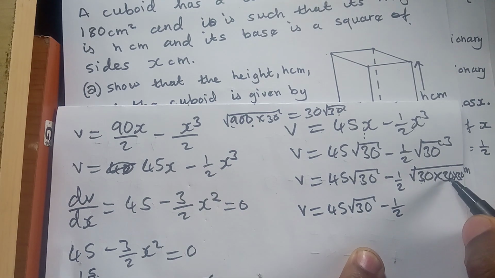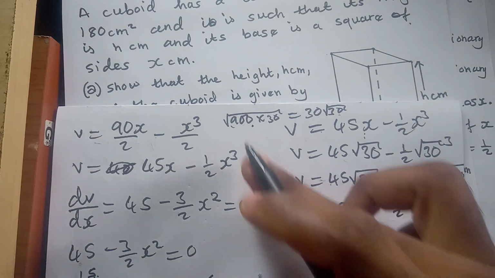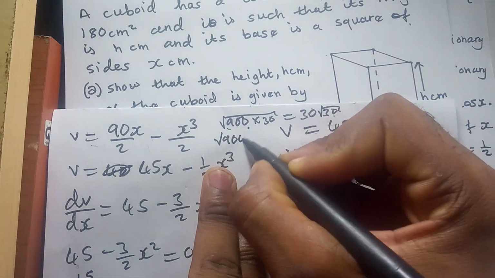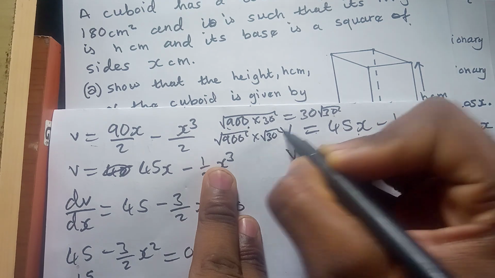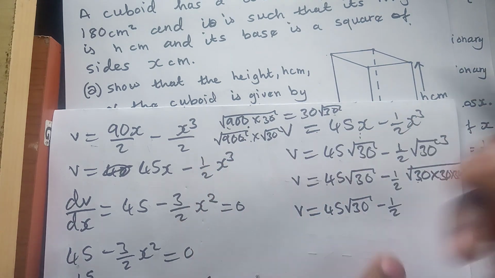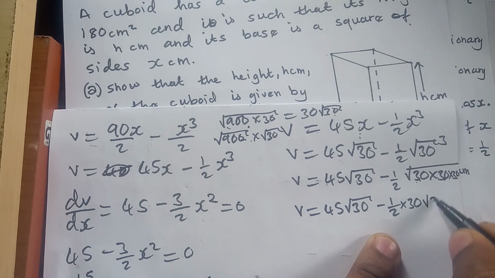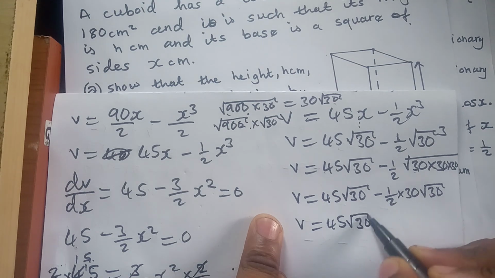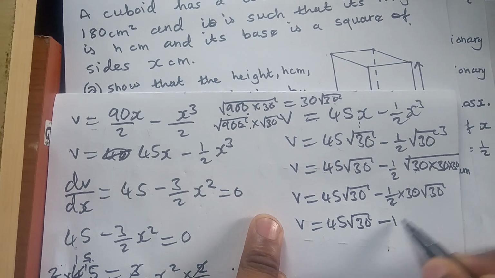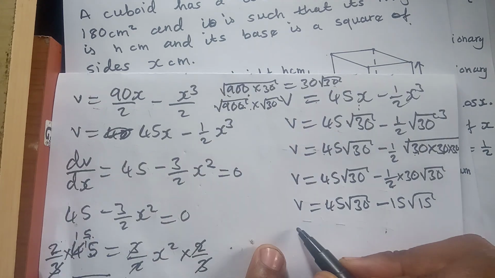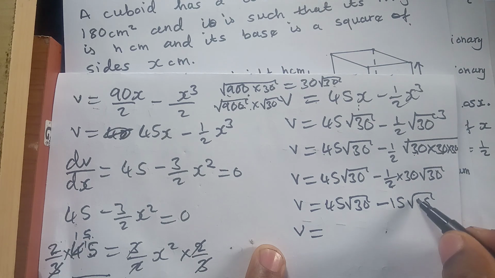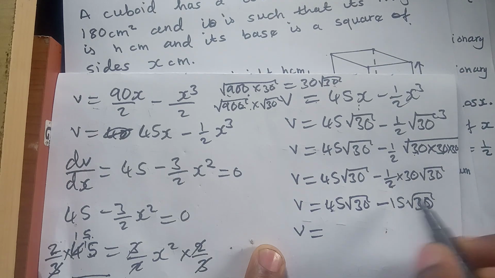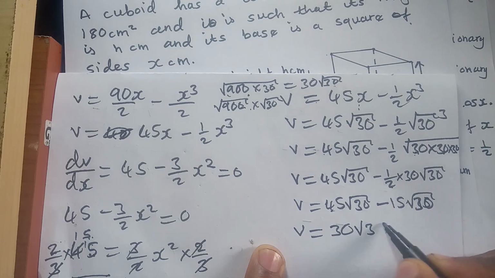minus half of this, like we said. Or if you want, you can just expand everything like this, and then you separate them like this. This is true. So the square root of this is 30. This is how I'm getting 30, the square root of 30. And then we have 45, the square root of 30. Half of 30 is 15, the square root of 30. And then your V will be equal to, actually this is 30. Since these two are like terms, I can subtract. So this one will be 30, the square root of 30.